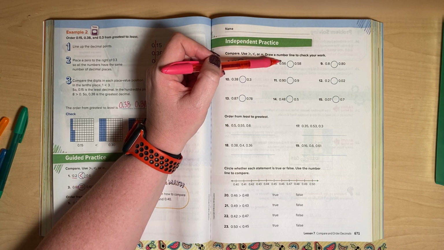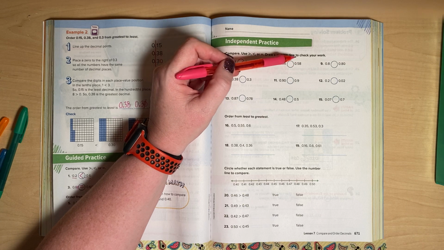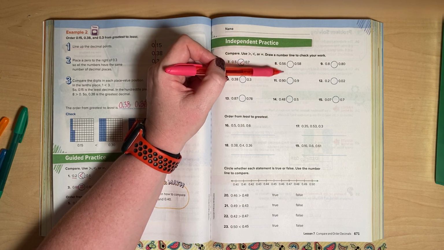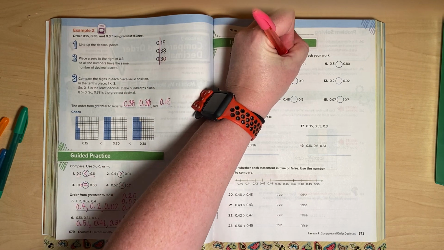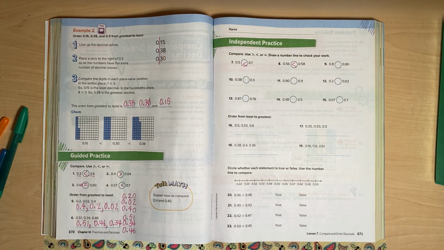On number 8, I have 0.56 and 0.58. My zeros are the same, my 5s are the same, so then I'm comparing 6 and 8 in the hundredths place. 8 is larger, so my alligator mouth eats it.